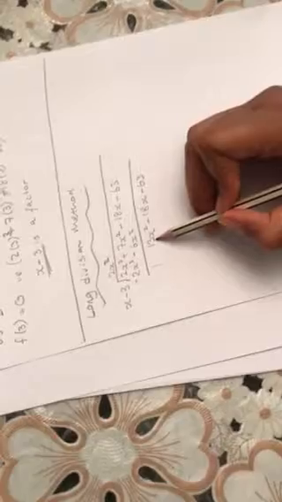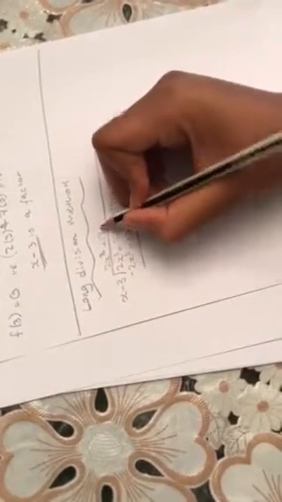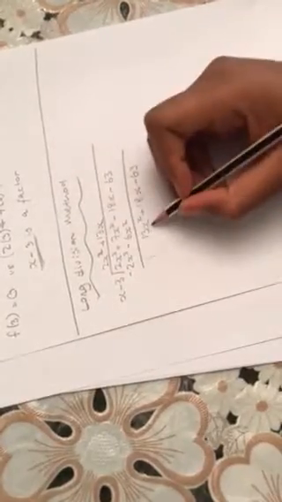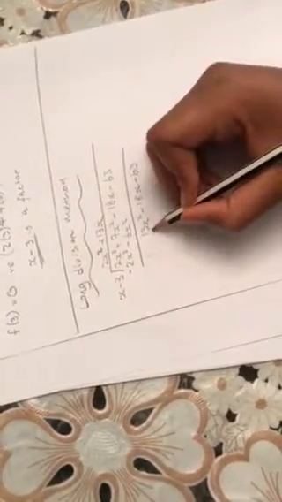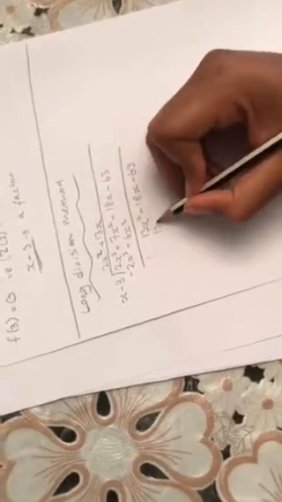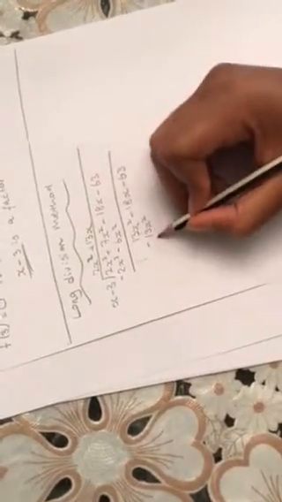So x into 13x squared will be plus 13x. Minus 3 times 13x will give you minus 39x. So this will be 0, and this will give you minus 21x minus 63.